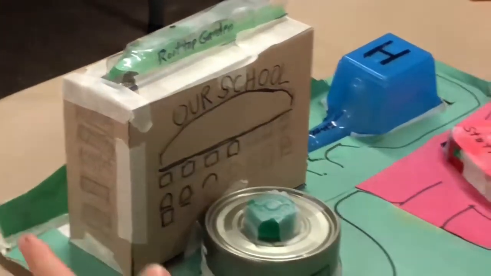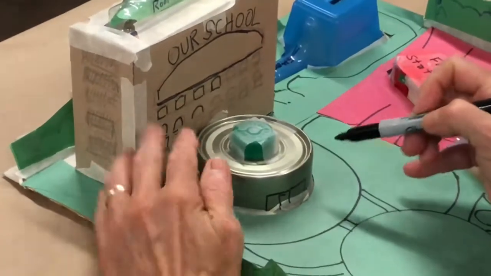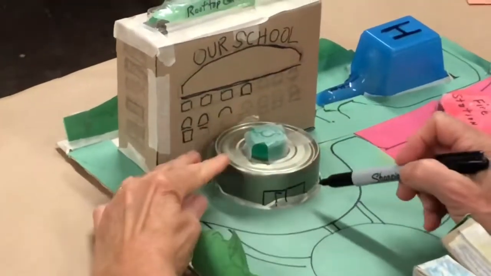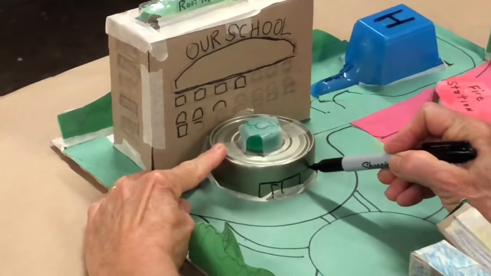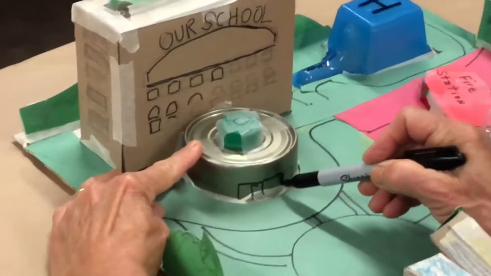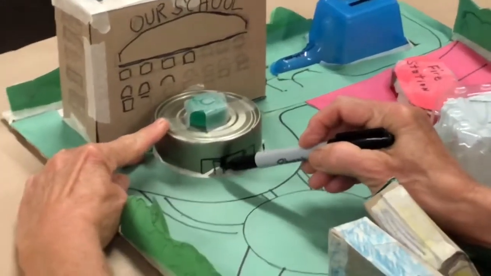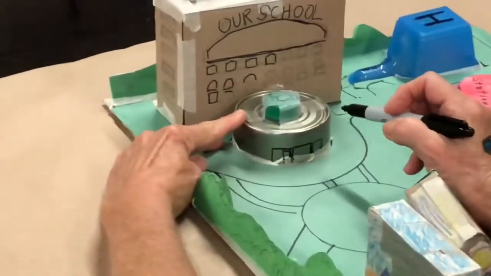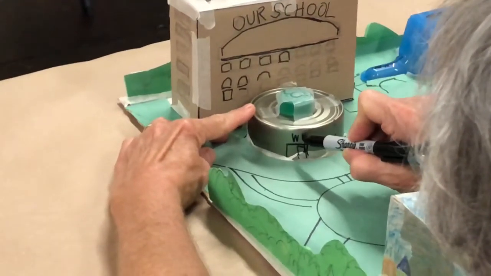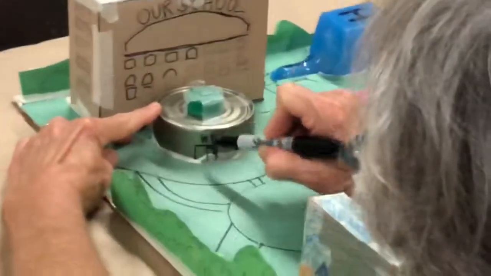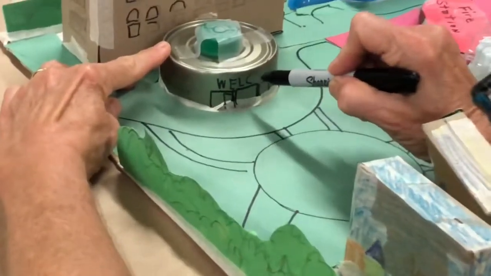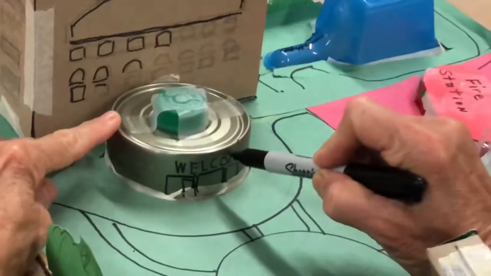So, okay, I'm going to stop there, because I know you know what you want for your school. And I'm going to put some more doors here on this entrance, because there's a lot of kids that come to this school. We need at least 3 doors, okay? And we're gonna put welcome on the top, because we want everyone to feel welcome to come to school.